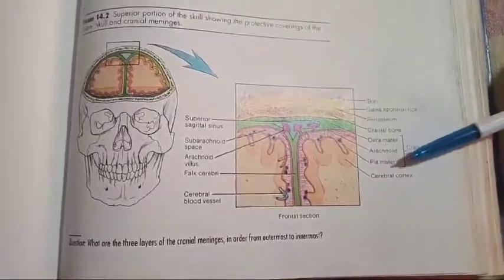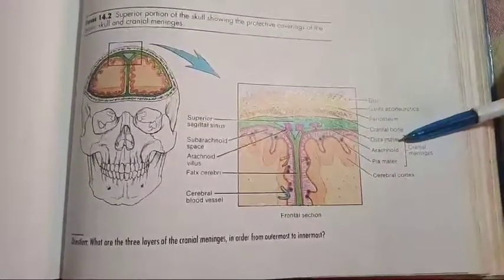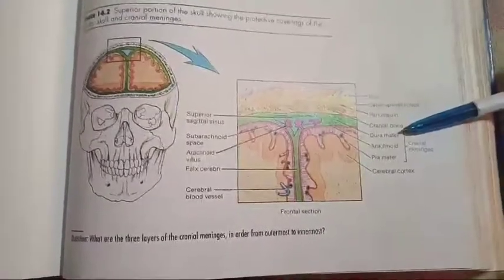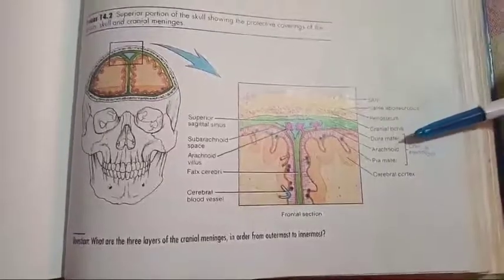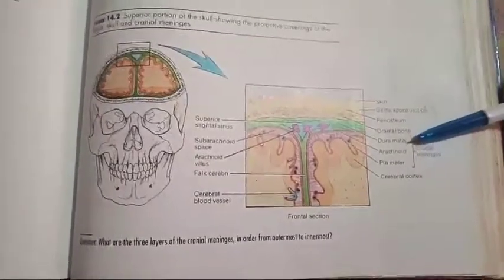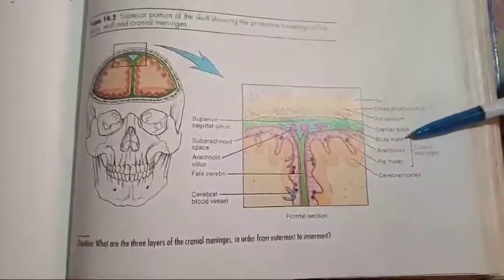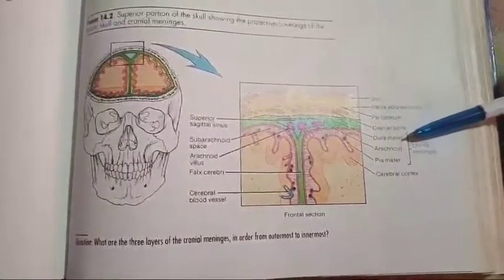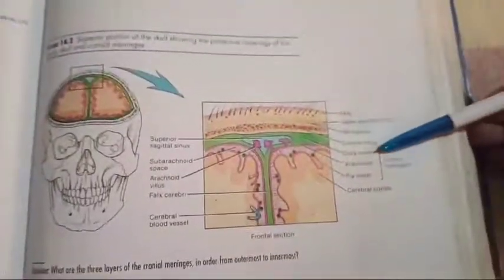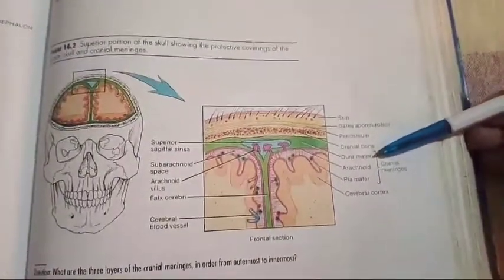The next layer is the outward layer, the tough outer layer of the meninges, made up of dense connective tissue. This connective tissue is sometimes serous in nature and sometimes fibrous in nature, hence it is a fibroserous layer. Now we will discuss the outer layer, that is the dura mater.